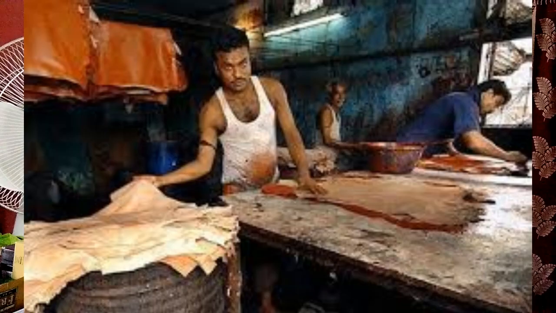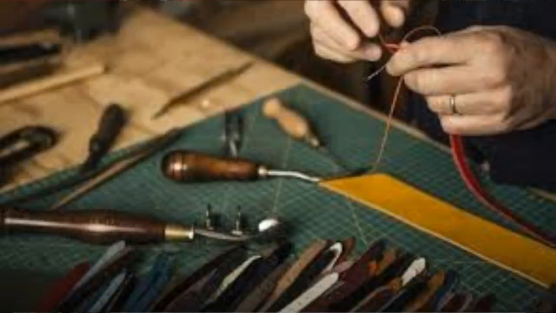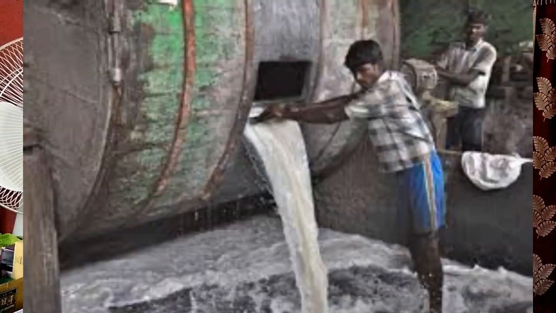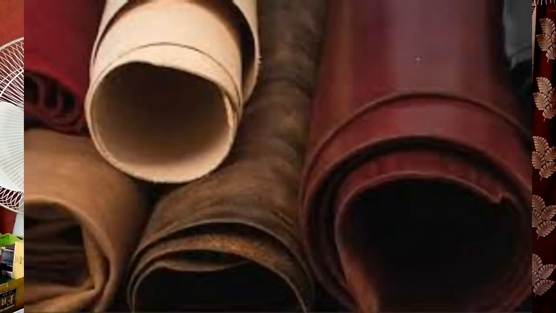To start this business, you need an eye for detail, as your clients would know you only do the kind of leather they get from you. This is the information regarding leather manufacturing. Leather manufacturing is very difficult and very sensitive also, but profits are also very large in this, and it is useful to society. Wishing you all the best.